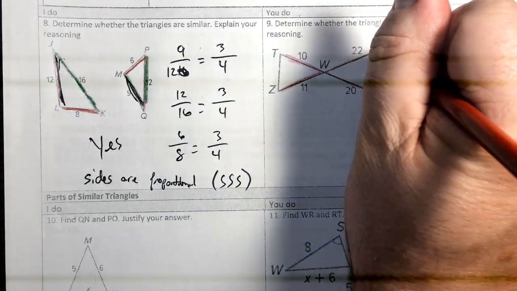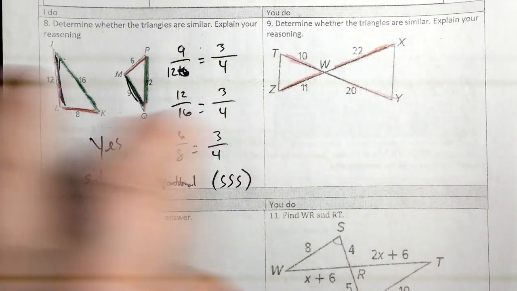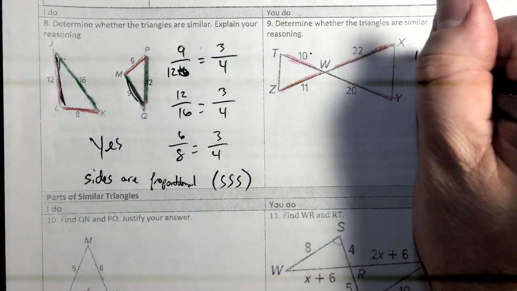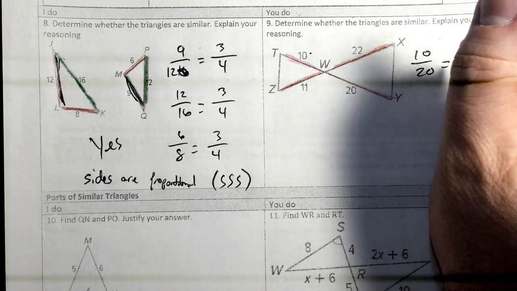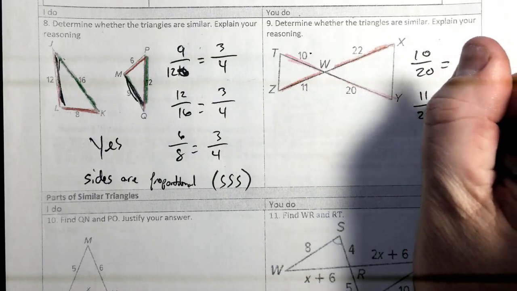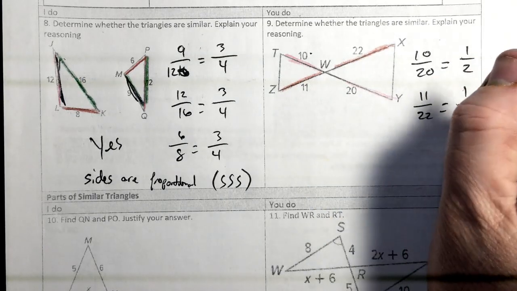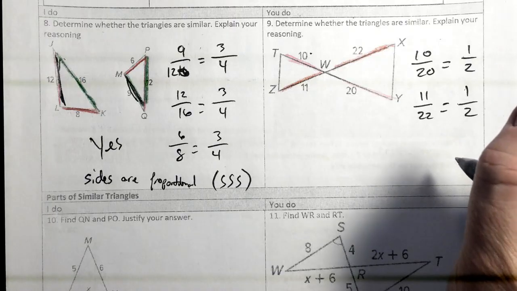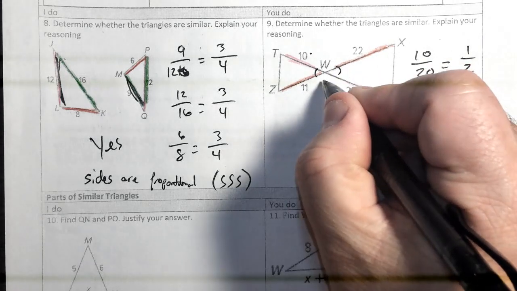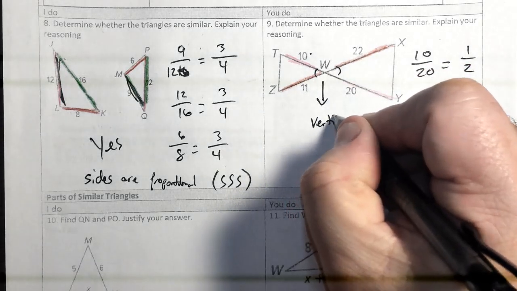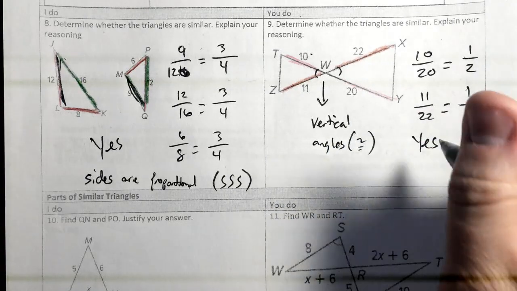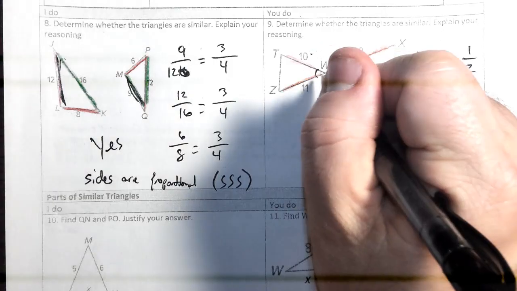This side with this side. And then that puts the outer two together. So we have 10 over 20. 10 goes into 10 one time, into 20 two times. Then we have 11 over 22. 11 goes into 11 one time, into 22 two times. So yes. And those are congruent. So we have a side, an angle, and a side.